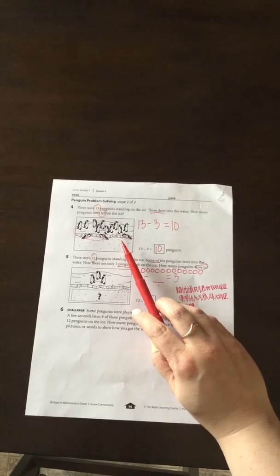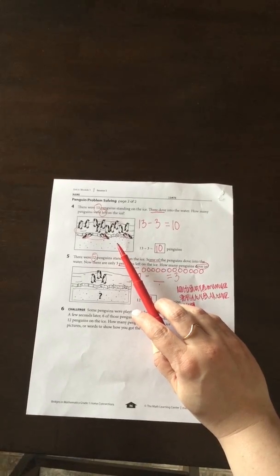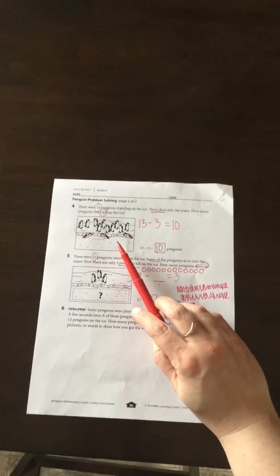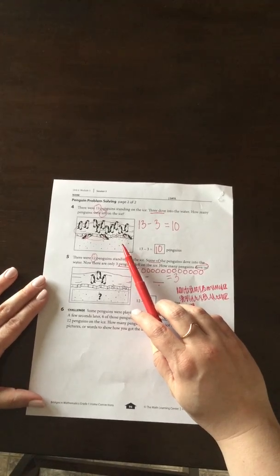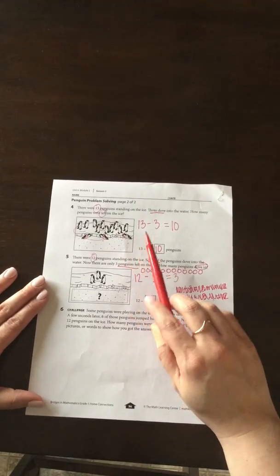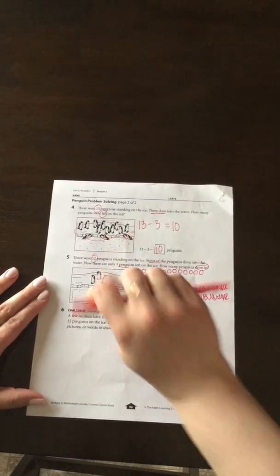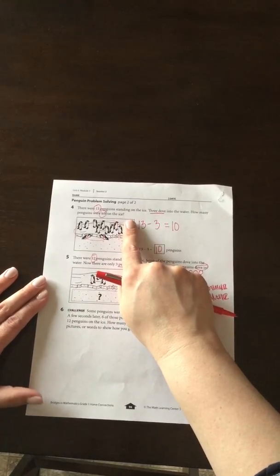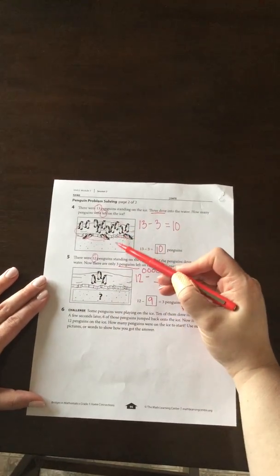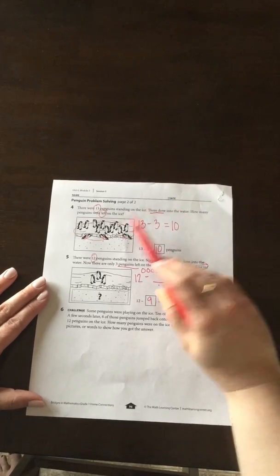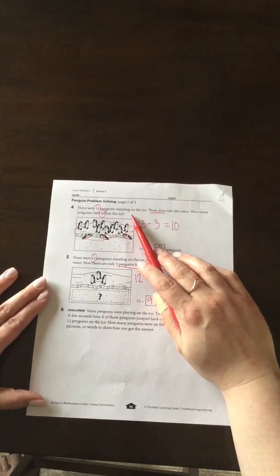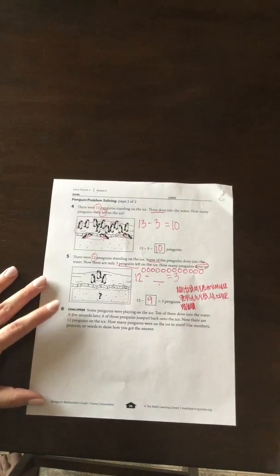If you need pictures to help you understand what you're doing as far as adding or subtracting, I want you to use them. But eventually you guys are going to get to the point in school where they won't give you pictures, and you'll just have a word problem like this. So it's okay to use the pictures for support, but I want you to try to challenge yourself and just focus on the words. All right, last one.